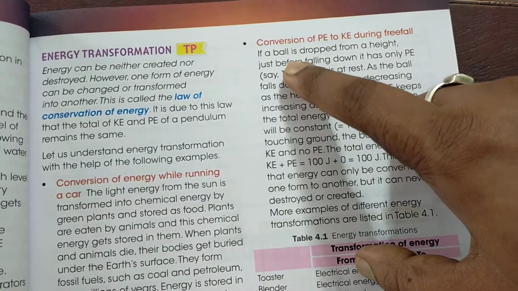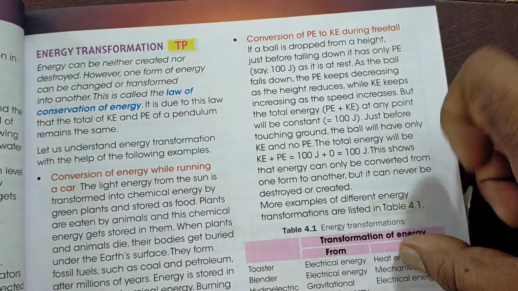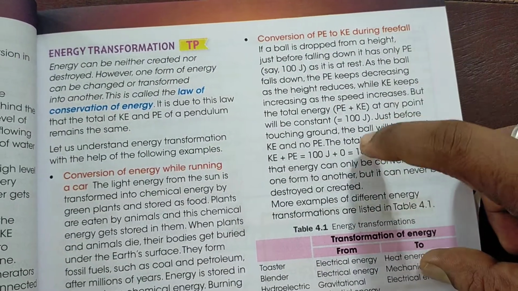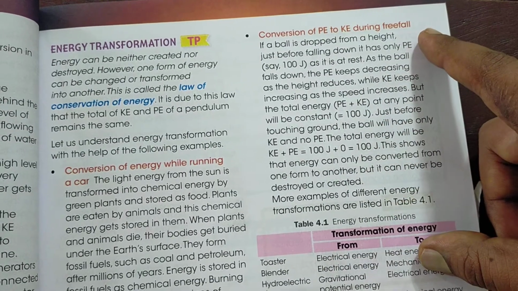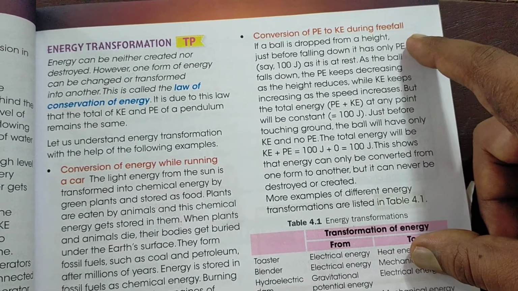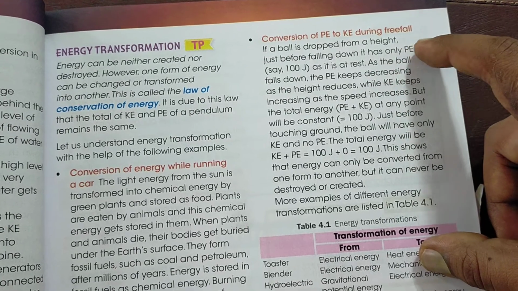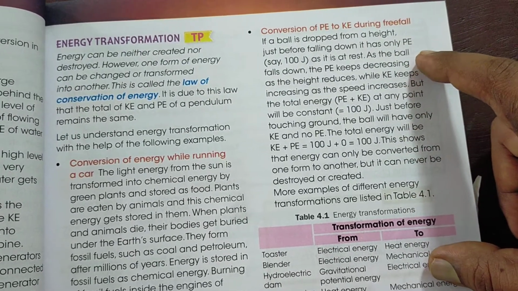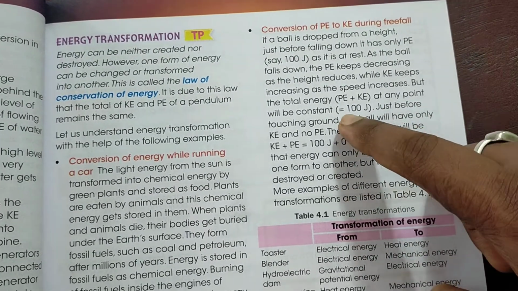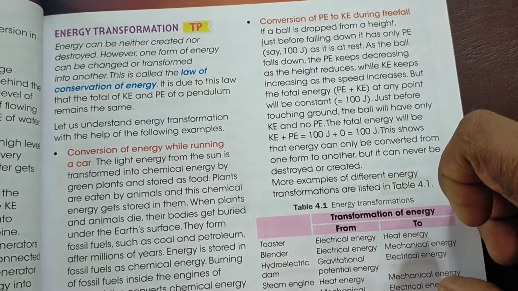So here we see potential and kinetic energy during a free fall. That means when an object is thrown up to a height, it has more potential energy, but when that object falls down, that potential energy gets converted to kinetic energy. So total energy remains constant.